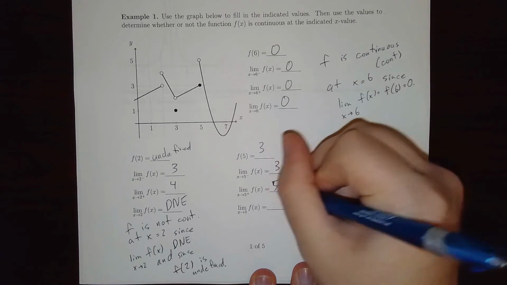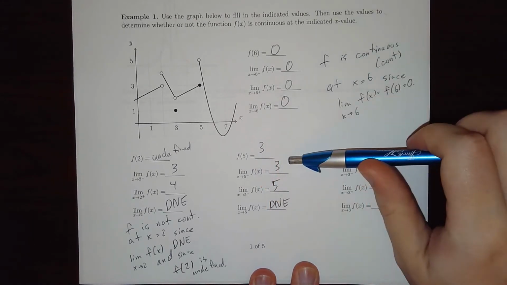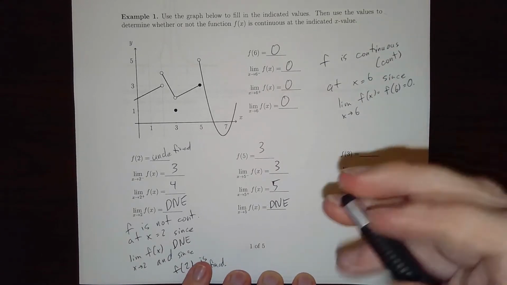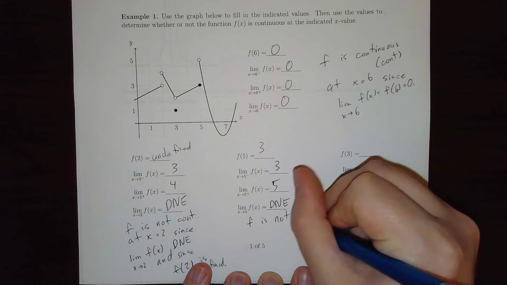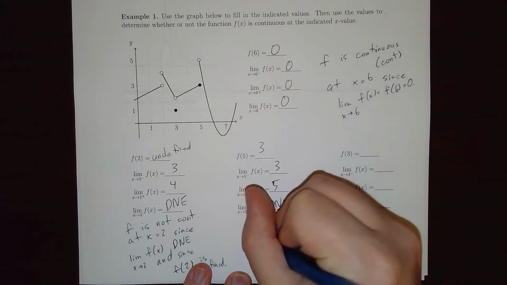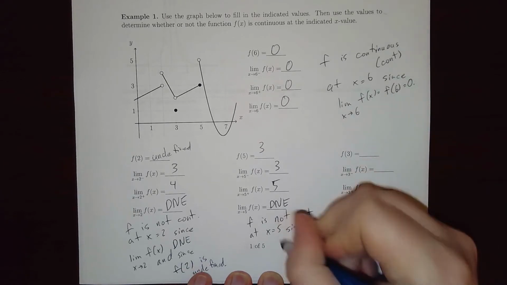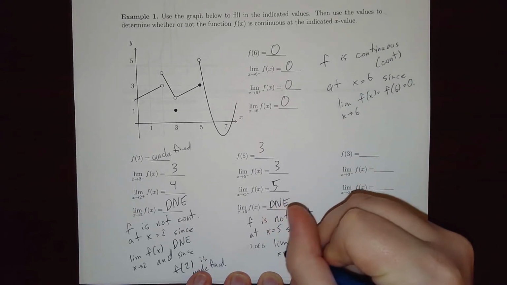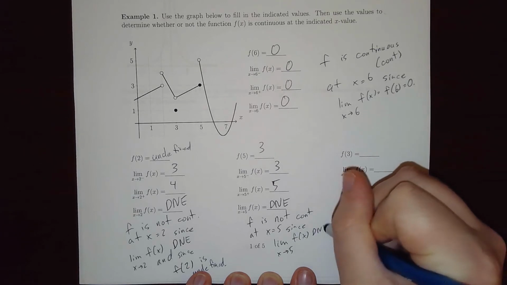So that tells us the overall limit does not exist because the left-hand limit and the right-hand limit don't match. So f is not continuous at x equals 5, since the limit as x approaches 5 of the function does not exist.